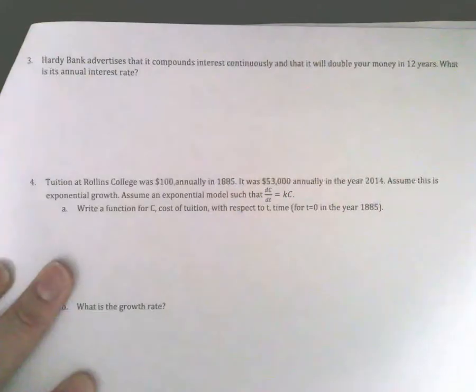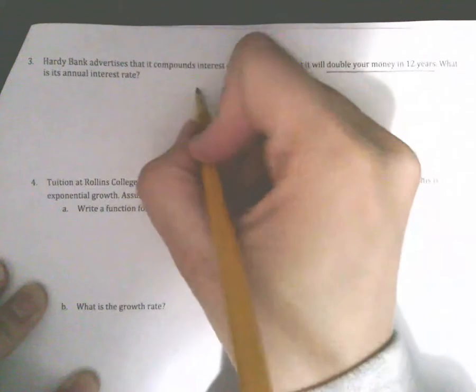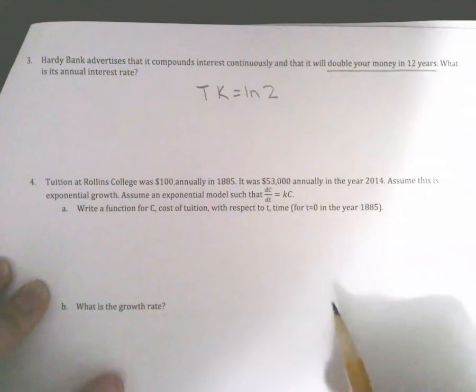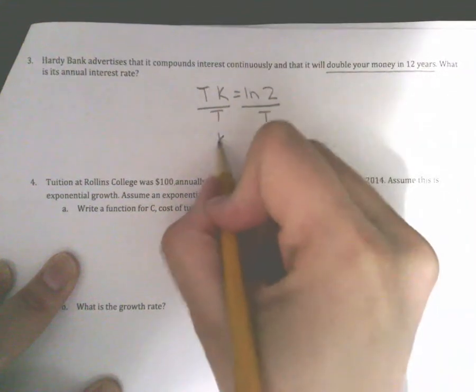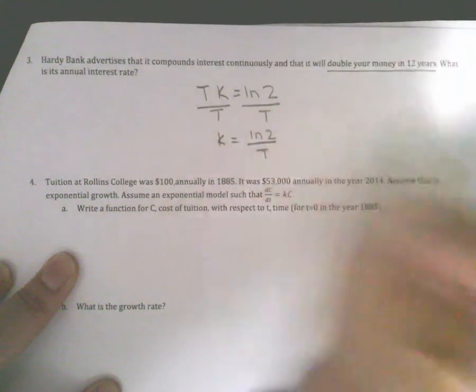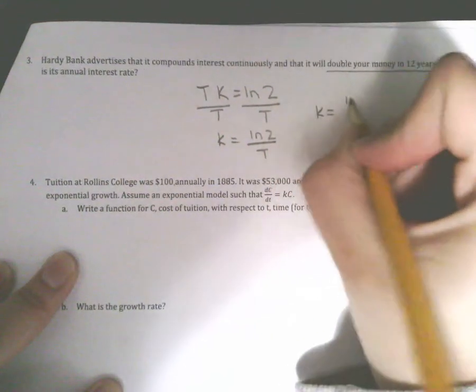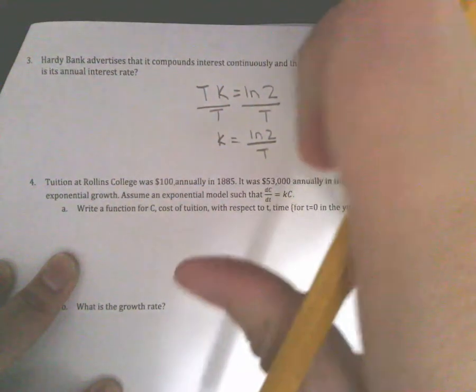Okay, next one. Hardy Bank advertises that it compounds interest continuously and that it will double your money in 12 years. What is the annual interest rate? So you're basically solving for k and it gives you the doubling time. So remember, doubling time times k equals the natural log of 2. So if we're given the doubling time, then we can find k by taking the natural log of 2 and dividing by the doubling time. So our k is going to be natural log 2 over 12. Use your calculator and round to 3 decimal places.